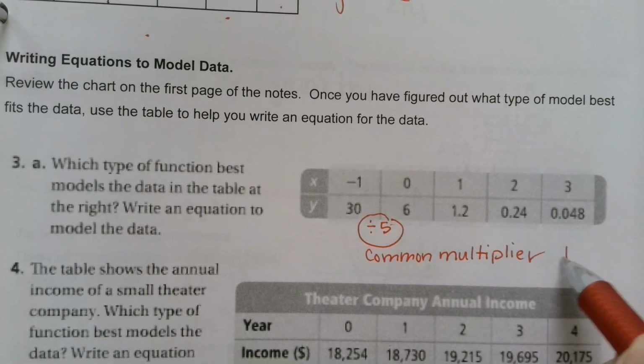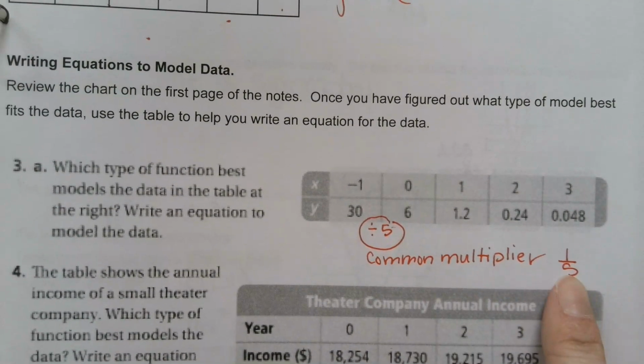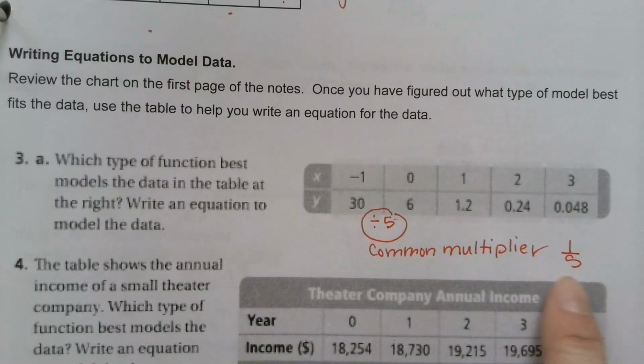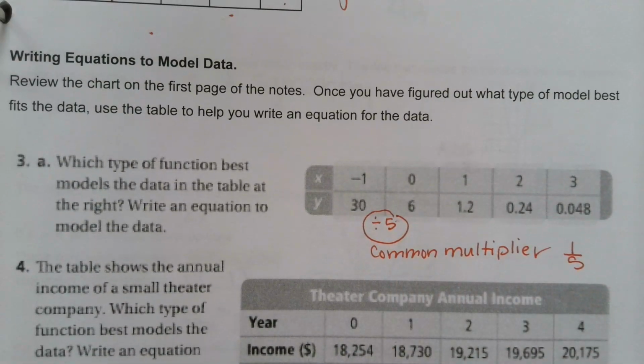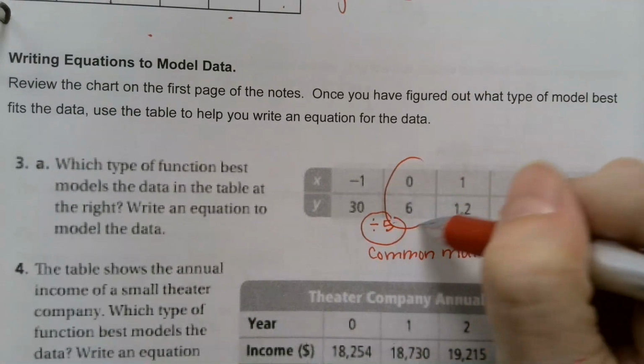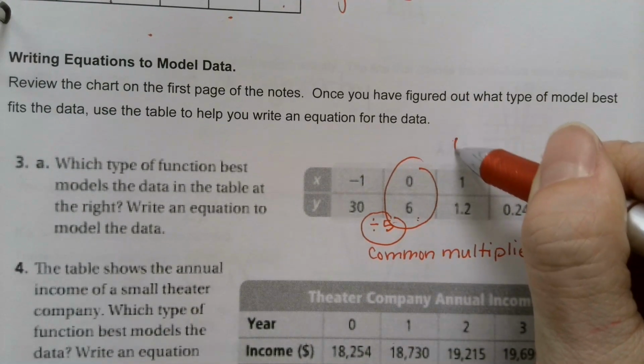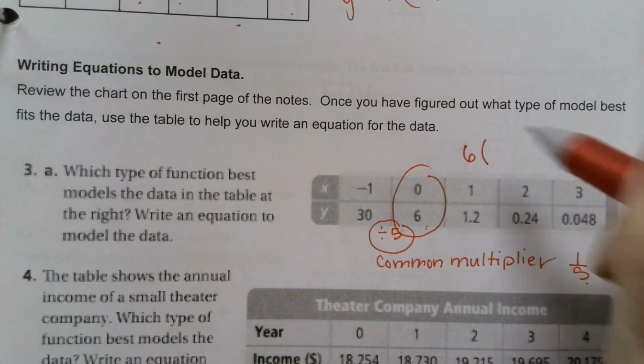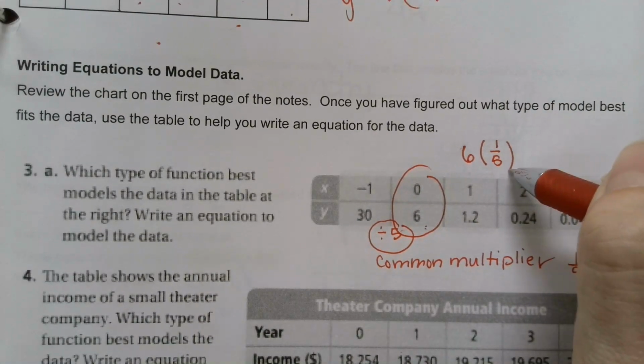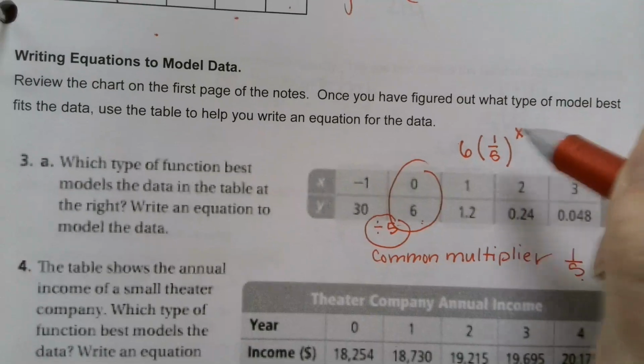It's 1/5. If I noticed a pattern of dividing by 2, I'd use the number 1/2. Dividing by 3, I'd use 1/3. I'm going to take my y-intercept, my value for a, my common multiplier. Remember, when it's dividing, use a fraction to the power of x.